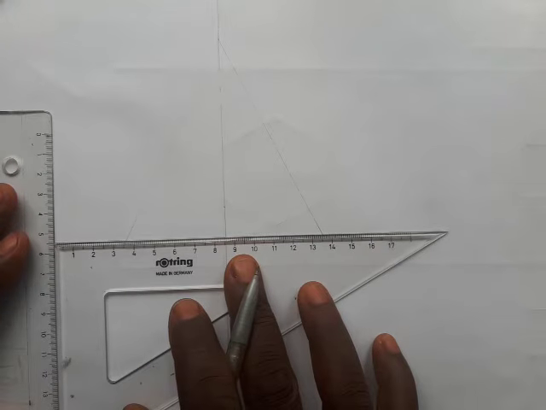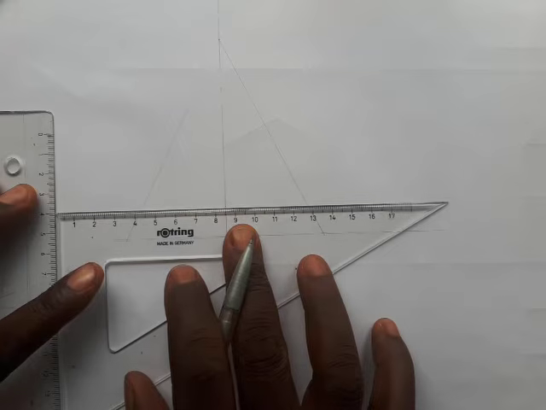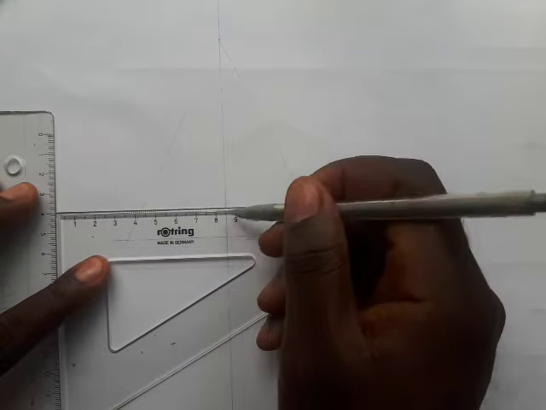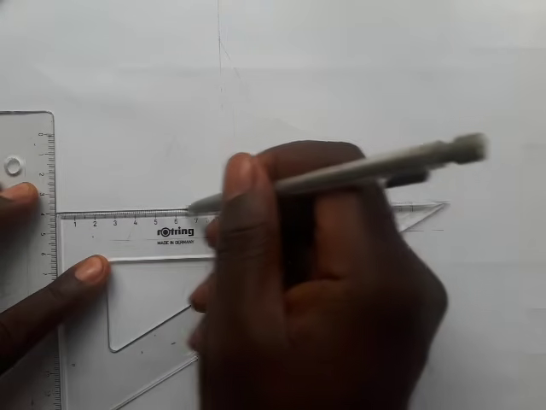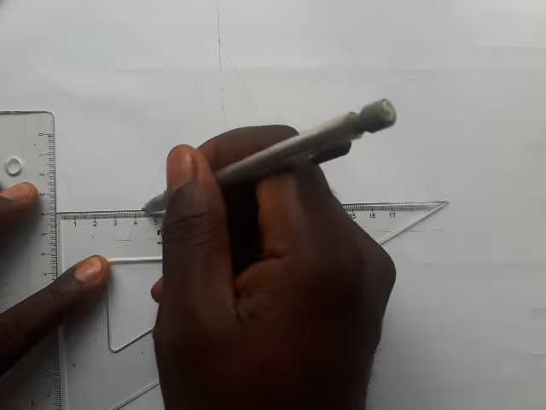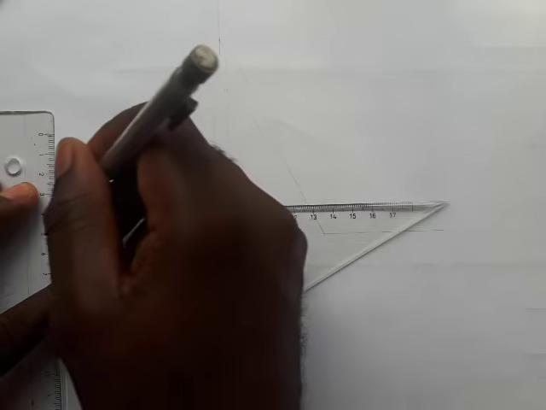Once satisfied, transfer to where you measured 15. You're not going to draw the line from here, you're going to draw it from the edge here. Just a thin line for now.